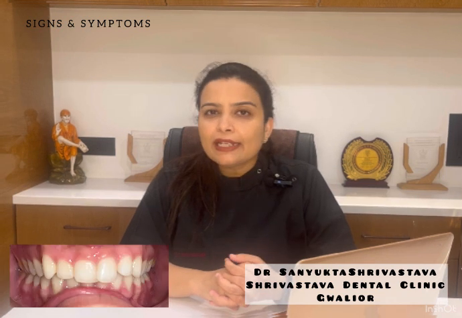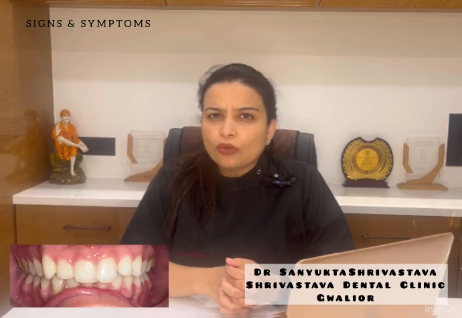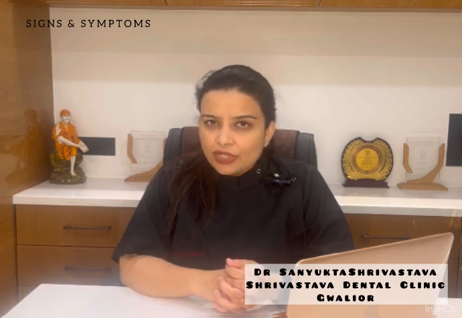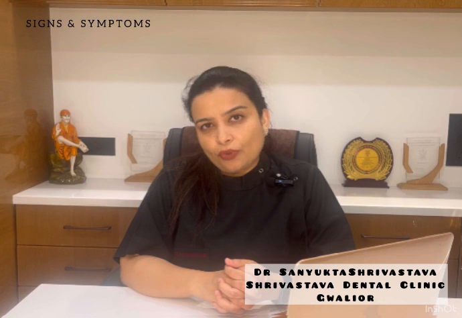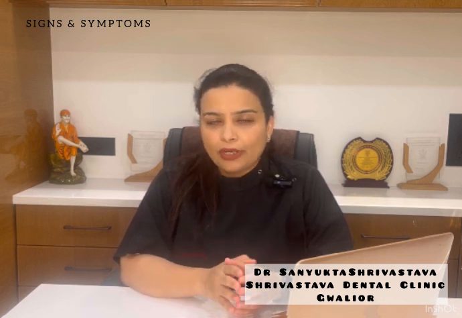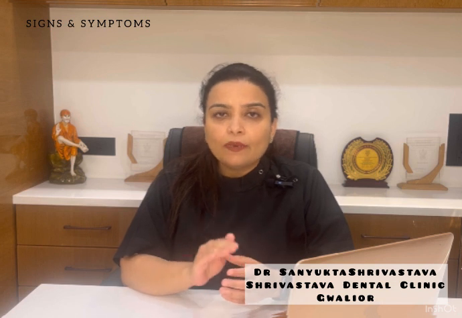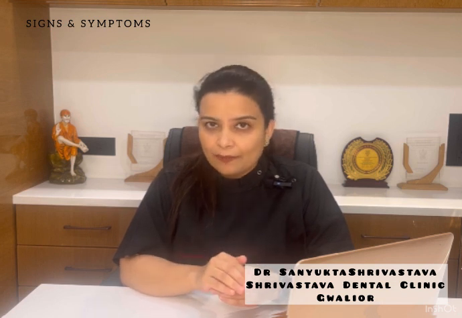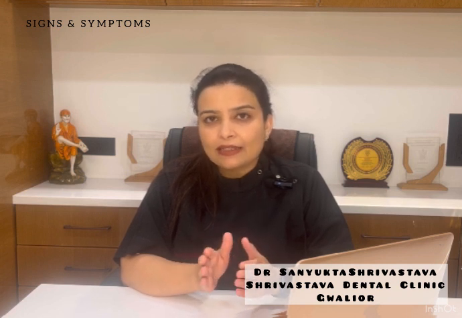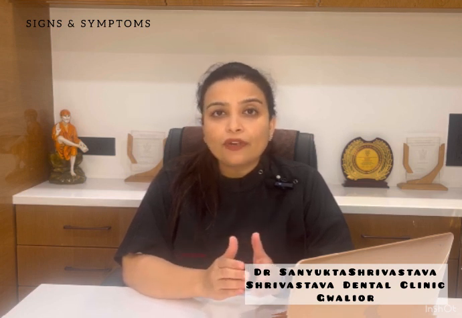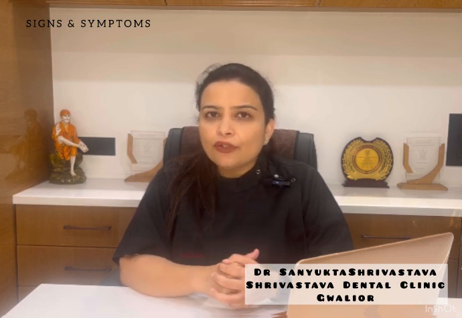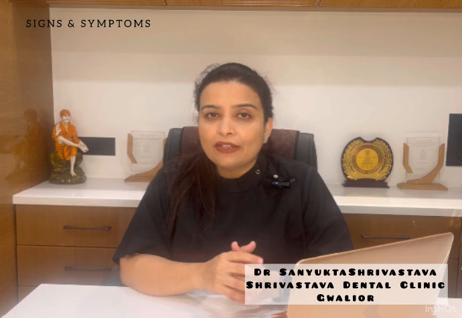However, on clinical examination, you might feel that the occlusion is absolutely normal. Why does the patient then feel that the teeth on the same side do not meet? That is because the inflammation in the temporomandibular joint pushes the condyle downwards and forwards to the articular eminence. This rotates the mandible towards the opposite side, and hence the teeth on the opposite side or in the front feel to be contacting heavily, and on the same side feel to be not contacting the way they usually do.